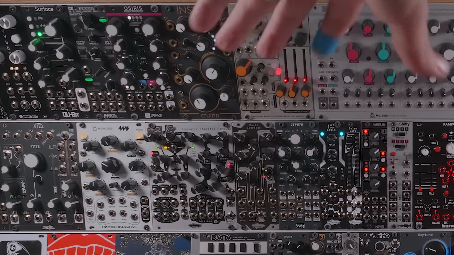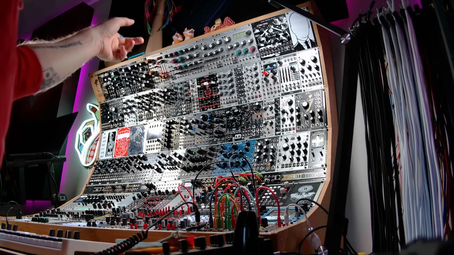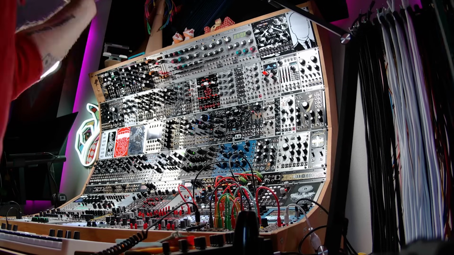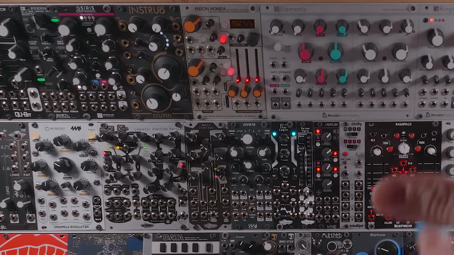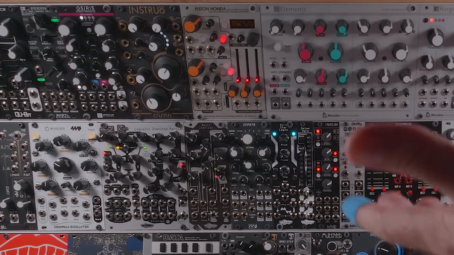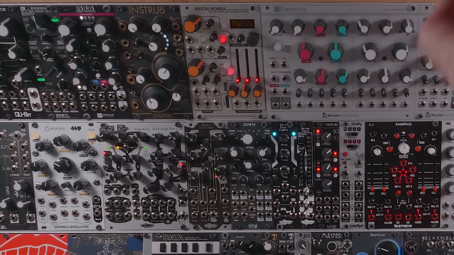To the right of that is the Piston Honda Mark III dual wavetable oscillator. I have a love-hate relationship with this thing, as I do with all IME gear. I think there's a lot of amazing ingenuity in the IME stuff, but there's a bit of menu diving that I just can't get over.